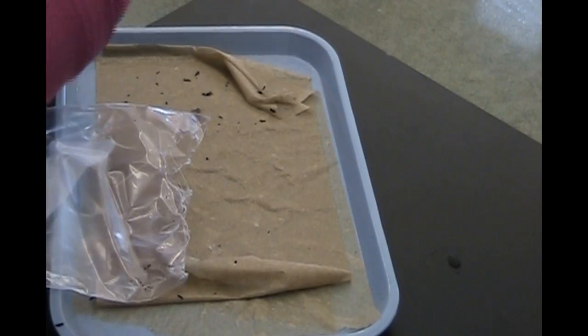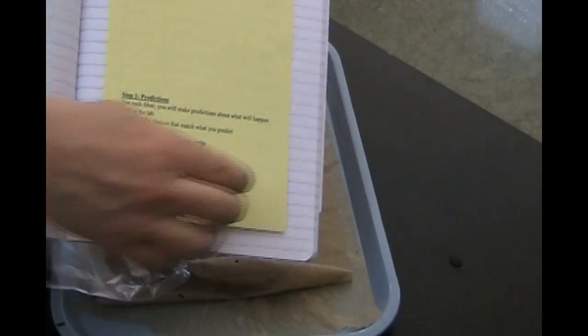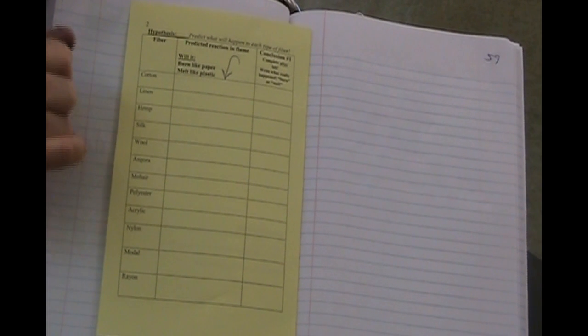So now you're going to go back to your lab book and you're going to look at the fibers. And for each one, you're going to make a prediction. Do you think it will burn like paper, burn fast and make ash, or do you think it will melt like plastic? So go ahead and make a prediction for all of your fibers right now, and you can go ahead and pause this video while you do that. Okay. Go ahead.